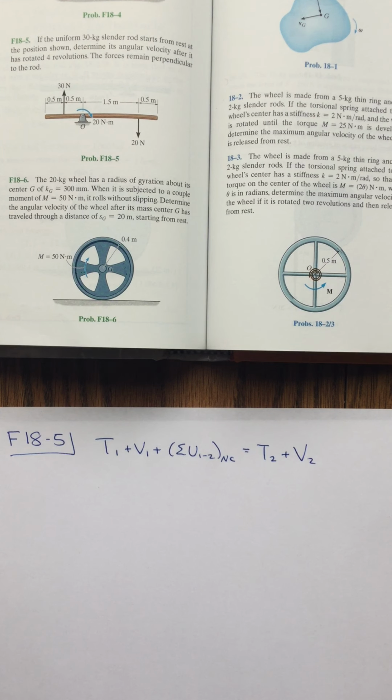This is fundamental problem 5 from chapter 18. If the uniform 30 kilogram slender rod starts from rest at the position shown, determine its angular velocity after it has rotated 4 revolutions. The forces remain perpendicular to the rod.